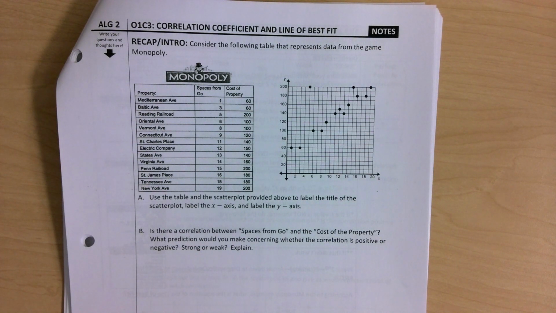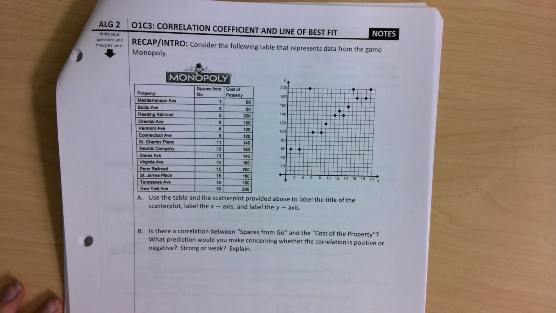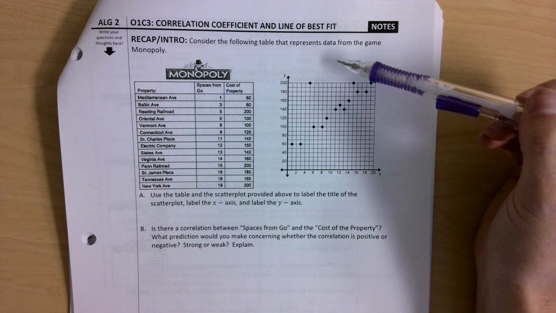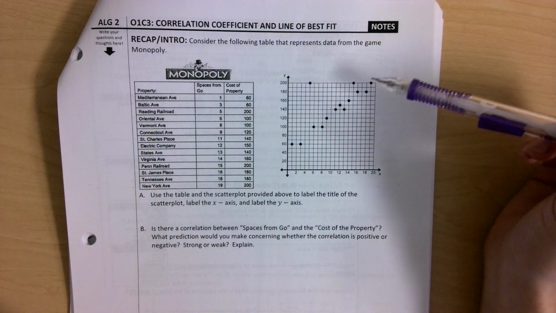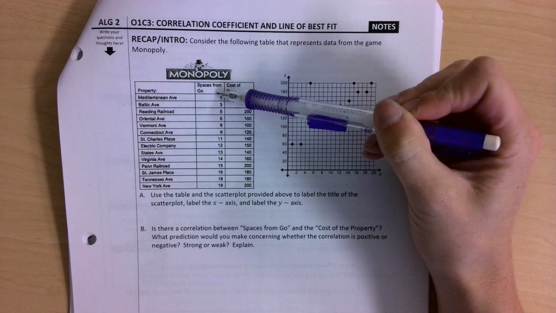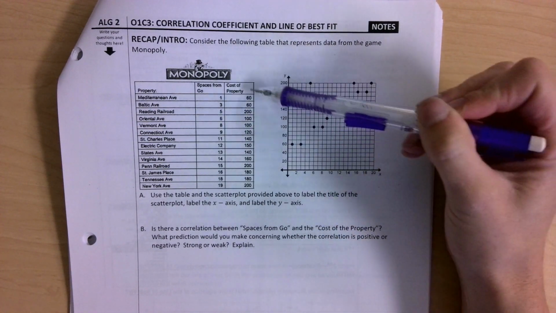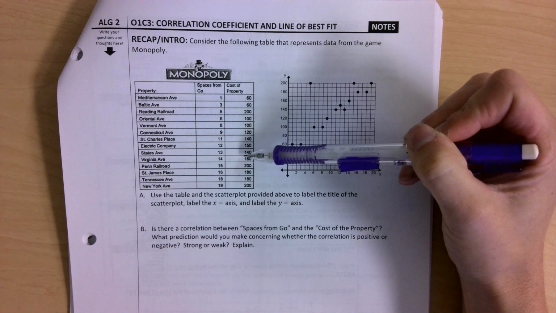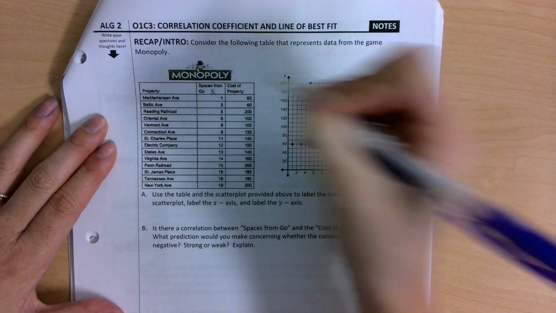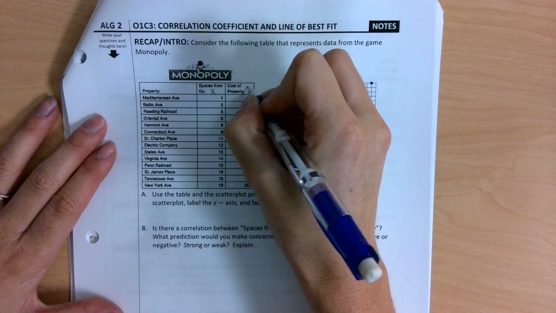In this video, we are going to start component 3, looking at the line of best fit and the correlation coefficient. So to get us thinking in the realm of scatter plots, we're going to be looking at this table here. It represents data from the Monopoly game. So we have the different property names, the spaces that that property is from Go, and then the cost of the property.